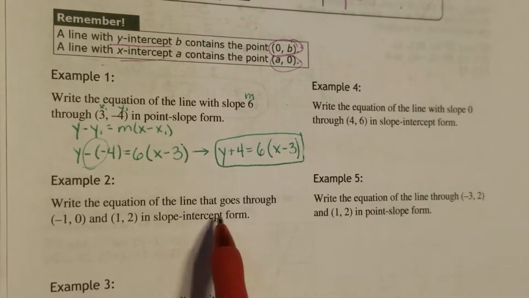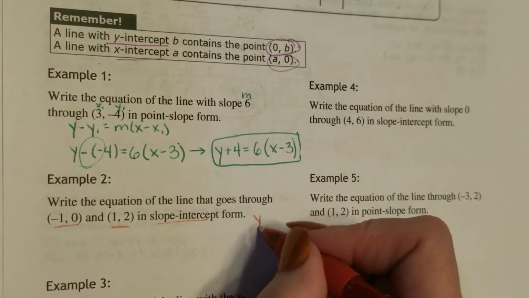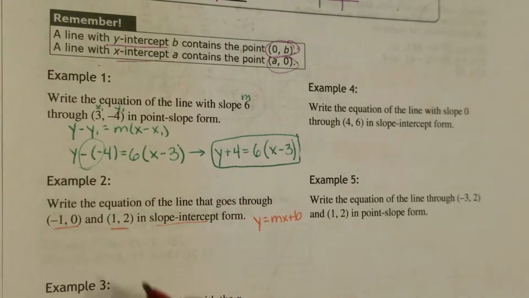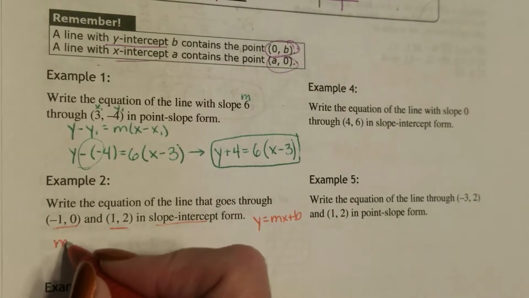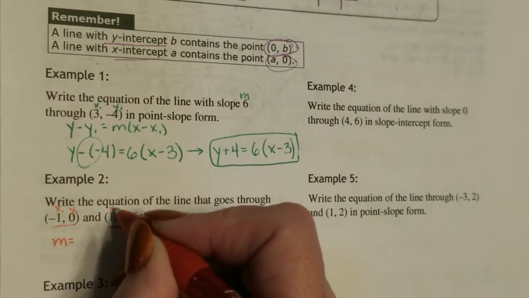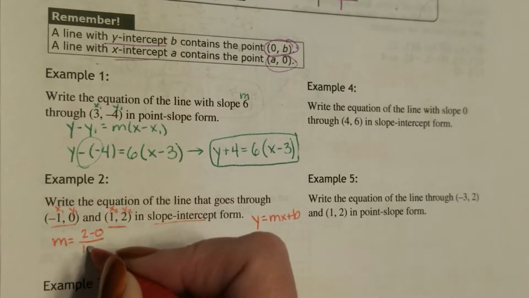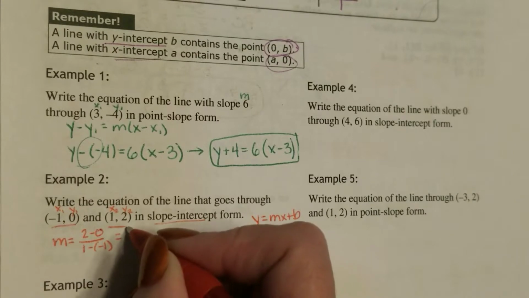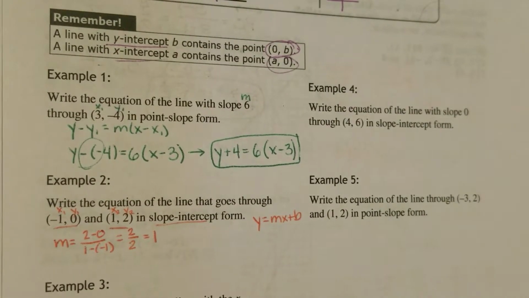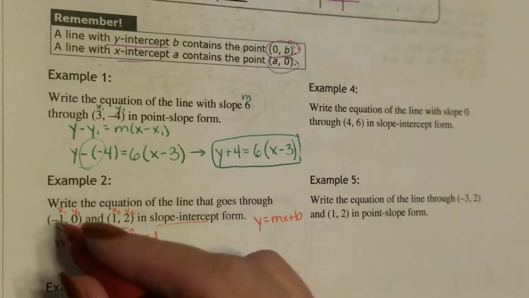This next one asks for it to go through these 2 points, and we want it in slope-intercept form. So that's going to be y equals mx plus b. So let's first find our slope. I'm going to do x1, y1, x2, y2. So it's going to be 2 minus 0 over 1 minus negative 1. I get a 2 in the numerator, a 2 in the denominator, which gives me a slope of 1. And I'm going to pick either one of those.